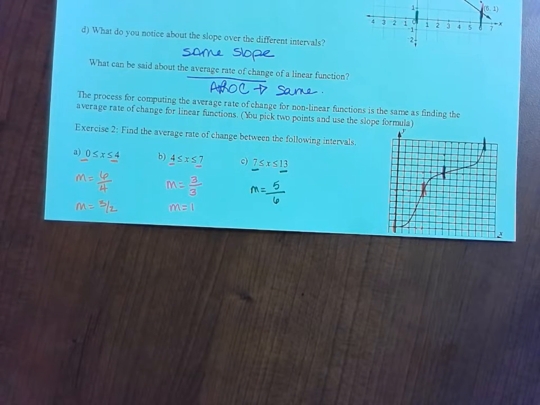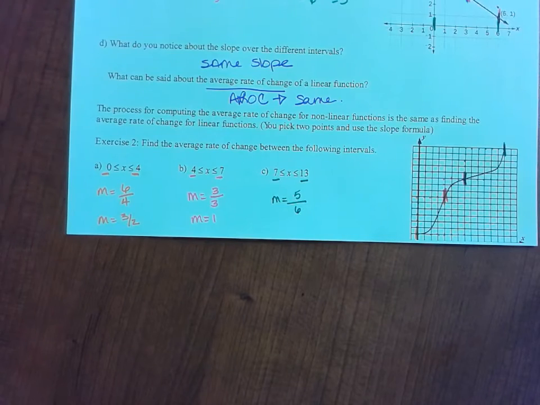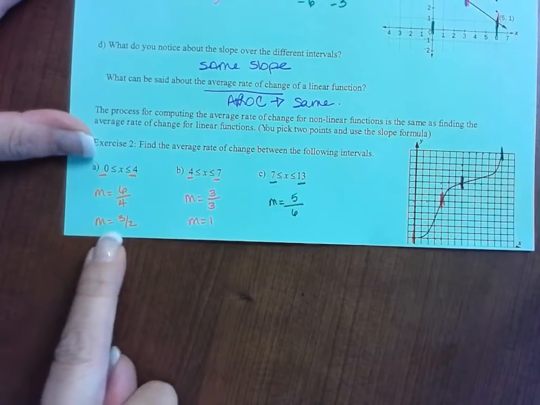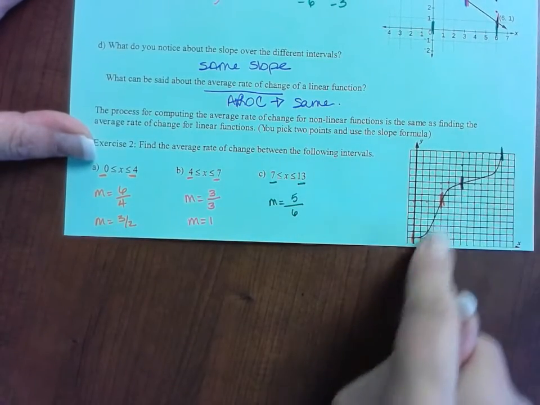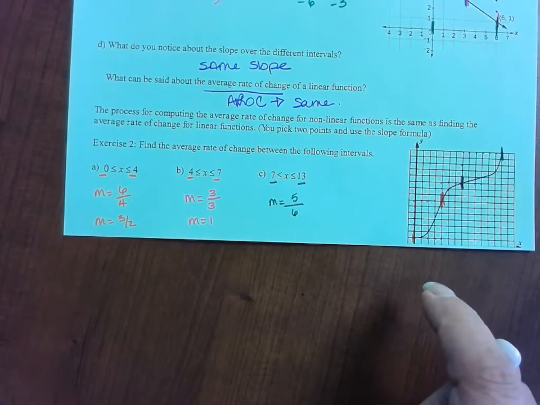Okay? Now, if it's a real life application kind of thing, let's say this is a graph of me driving my car.